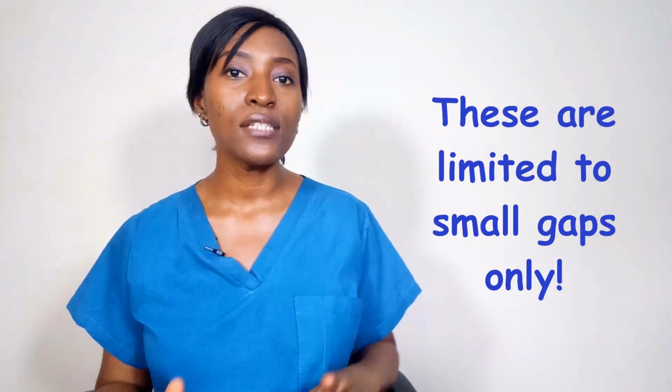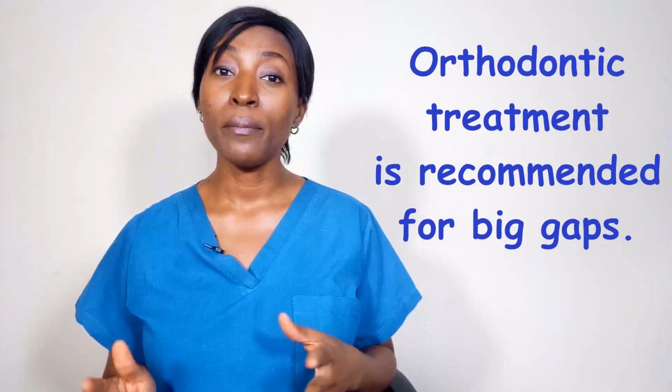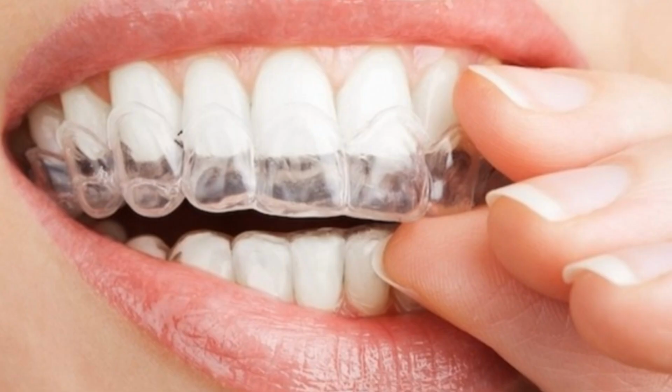They are actually used to fill up the gaps between your teeth, but they are, however, only limited to small gaps. You can't use them to fill up bigger gaps, because the bigger the gap, the more unnatural it will look. Your teeth will end up looking so big and very weird. For much bigger gaps, orthodontic treatment will be a better alternative. Now, this can be in the form of traditional braces or clear aligners.